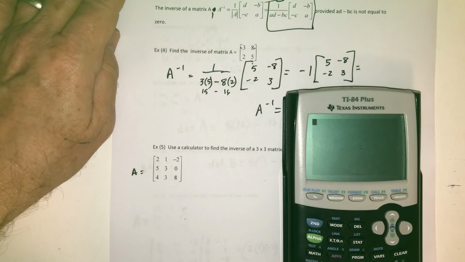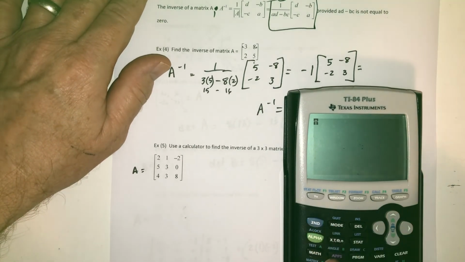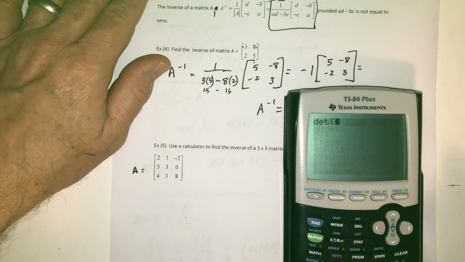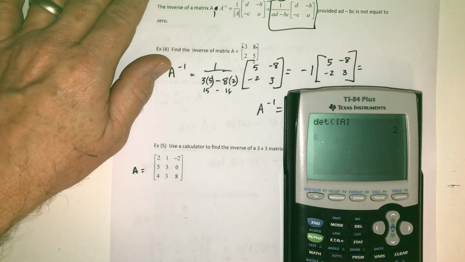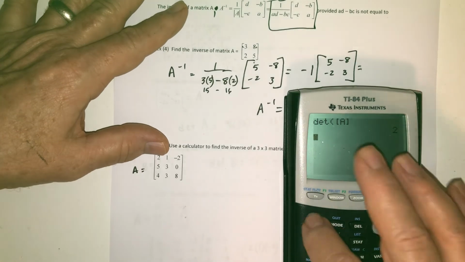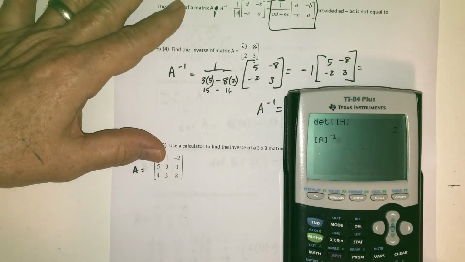Now, I will tell you that we could do a determinant, by the way. If you just wanted to do the determinant, I'm going to show you that real quick. You'd go math, determinant 1, and then we put it in A, and there it is. There's your determinant. It would be 2. Okay? Now, we didn't want that. We want the inverse, so we would just do second matrix. We've got that matrix in 1, which is A, and A inverse will give us this matrix right here.